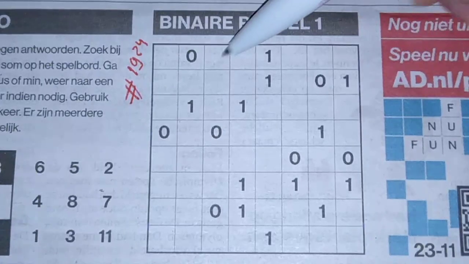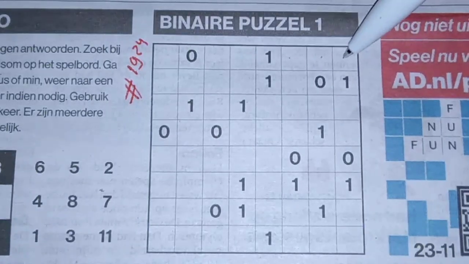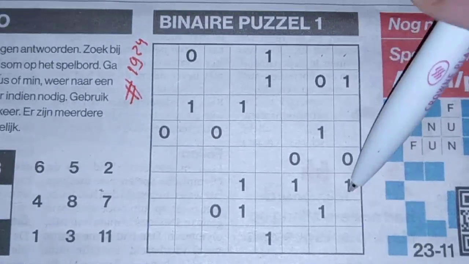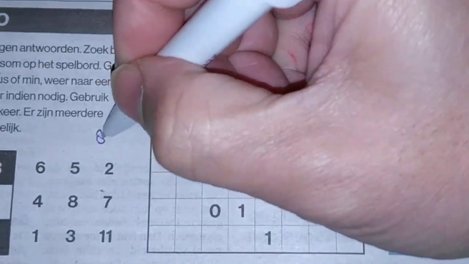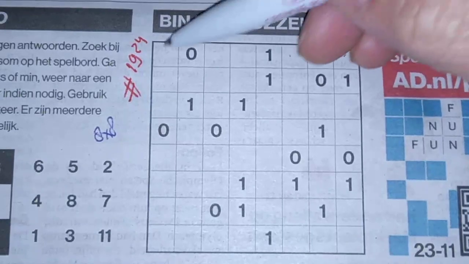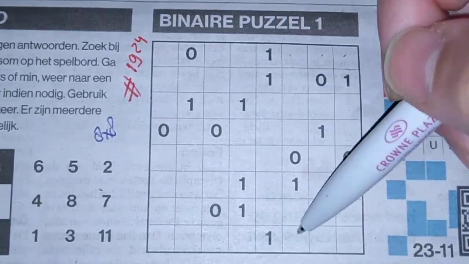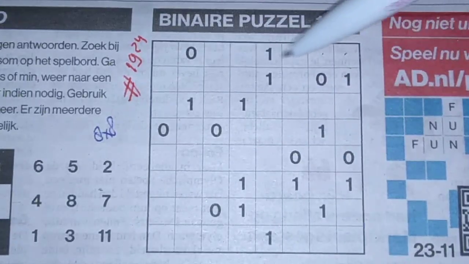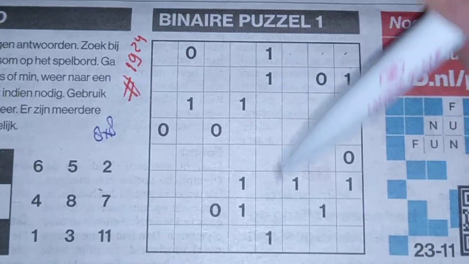Alright. What kind of binary puzzle is this? Let me count. 1, 2, 3, 4, 5, 6, 7, 8. 1, 2, 3, 4, 5, 6, 7, 8. It's an 8 by 8 binary puzzle. That means in a row or in a column, there are always 4 ones and 4 O's.